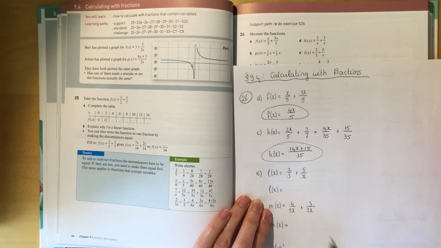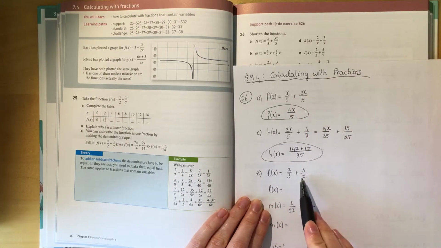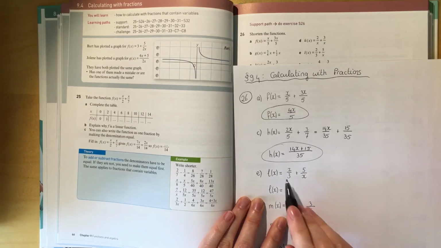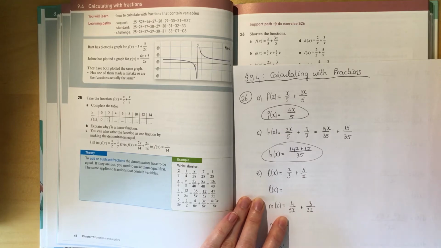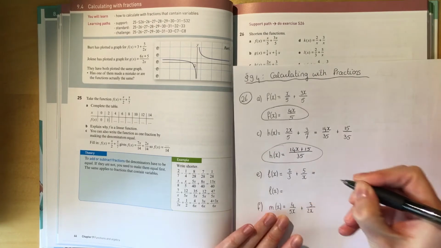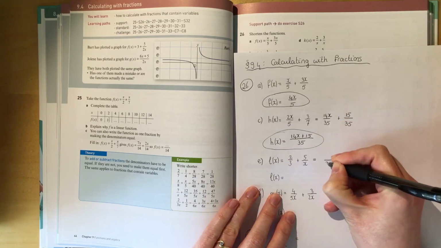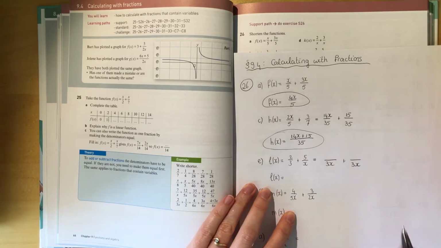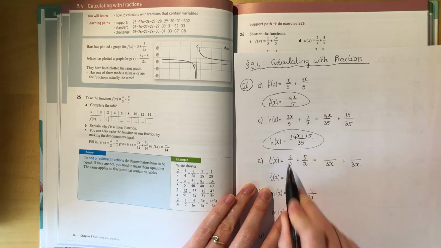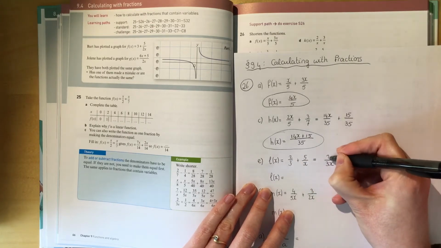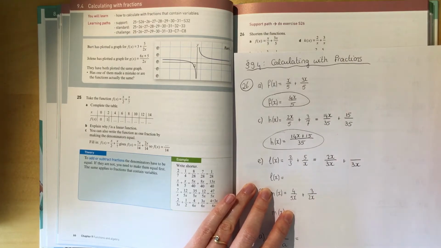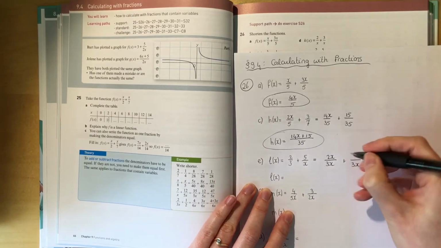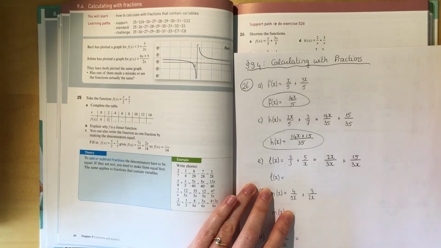Let's look at e. 2 over 3 plus 5 over x. Again, not the same denominator, so multiply the denominators by each other to get a new denominator. That means we get 3x as a denominator. Now here I multiplied by x, so I should multiply 2 by x as well, so the numerator becomes 2x. Here I multiplied by 3, so I should multiply 5 by 3 as well to get 15.